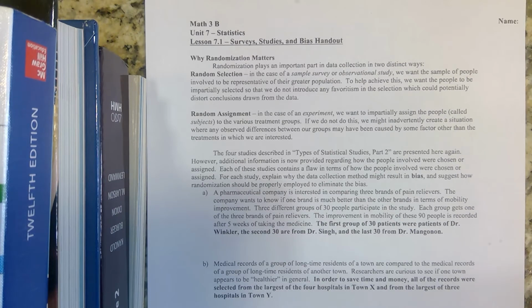One is random selection. So if I'm doing a sample survey or an observational study, I want to randomly select the people that I will be giving the survey to, or the people that I will be looking at data from. The other thing would be random assignment. This is when I have an experiment. So I have a certain number of patients that suffer from whatever condition that I'm trying to treat, and now I need to randomly assign them to the different treatment groups so that I can, again, get fair representative results.